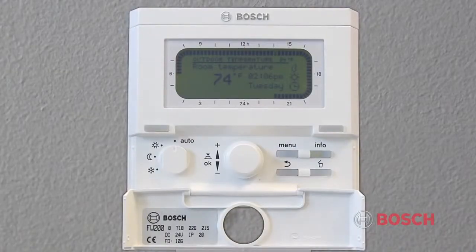This section is a quick reference to highlight the basic programming of the FW200 control. For a more in-depth understanding or complete programming of the control, please refer to the FW200 installation and operating manuals. Please note at any time pressing the menu button will bring you back to the standard display.